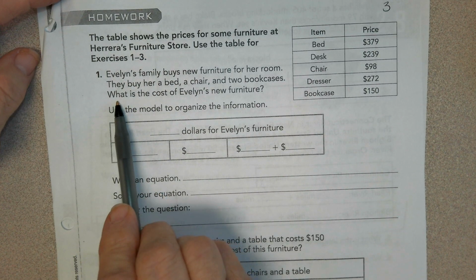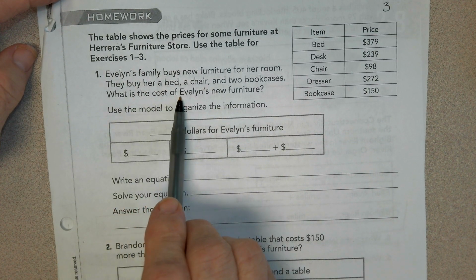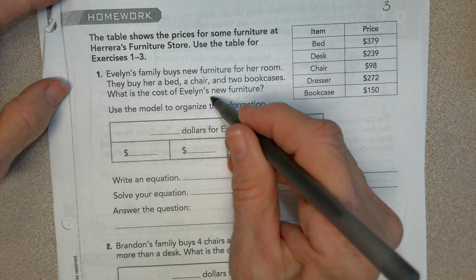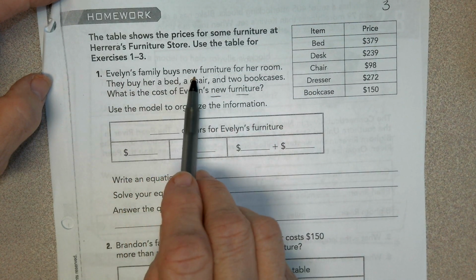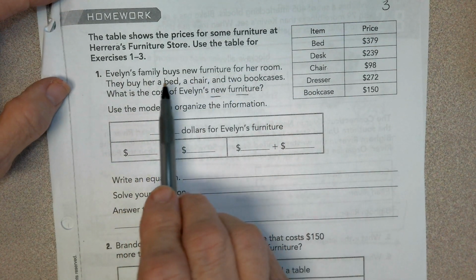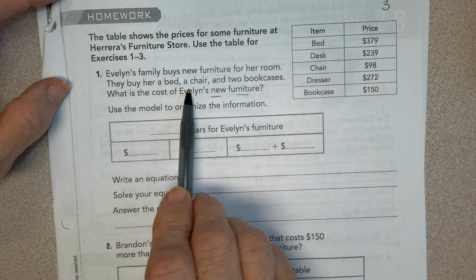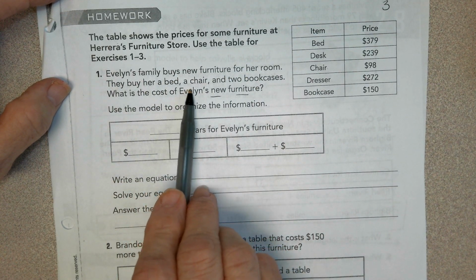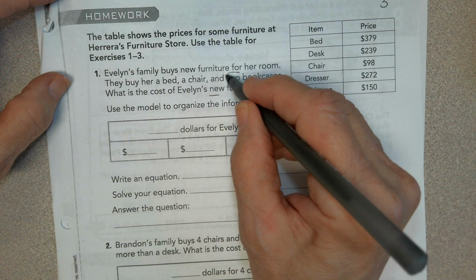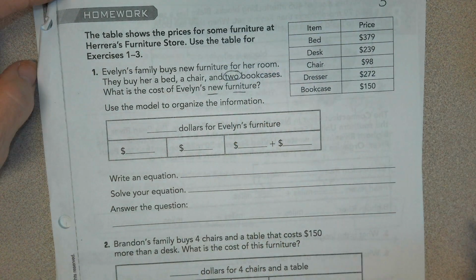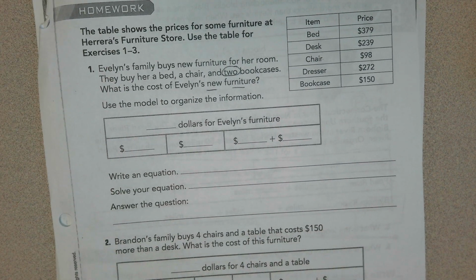And I always go to the question: what is the total cost of Evelyn's new furniture? So it says, Evelyn's family buys new furniture for her room. They buy a bed, a chair, and 2, how many bookcases? 2. I better circle that, because I don't want to forget that. What is the total cost?